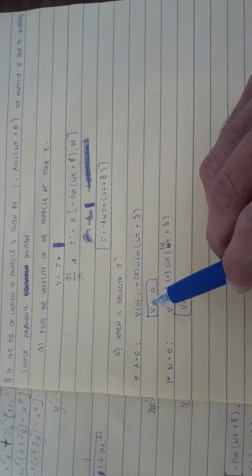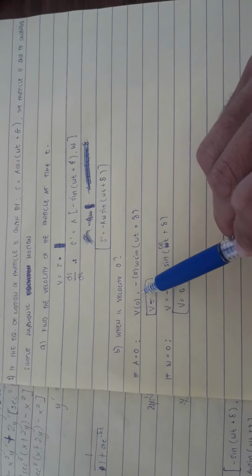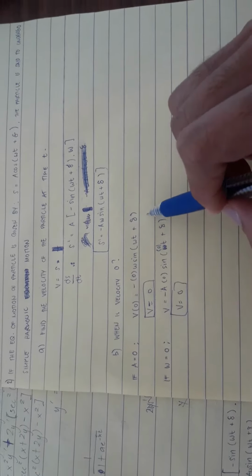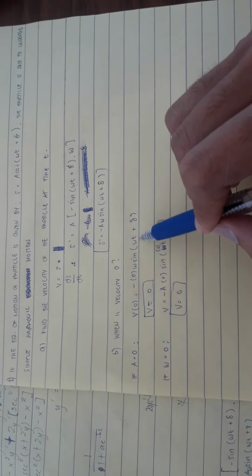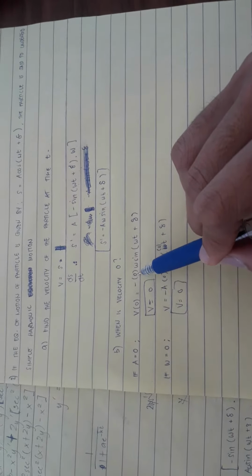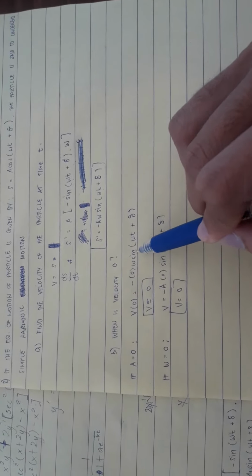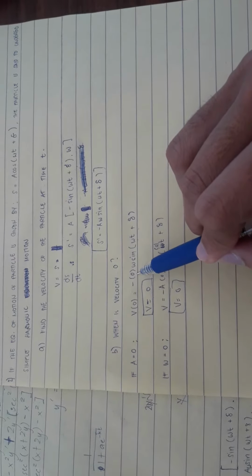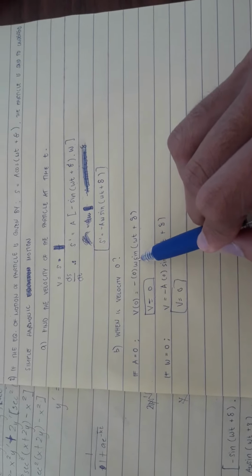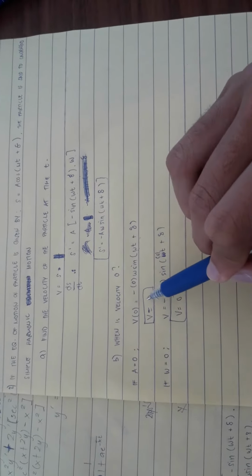Next, when is velocity 0? If a is equal to 0, we can simply determine that the answer is 0, since all of the equation is a product: constant times constant times constant times sine of the angle. So 0 times w equals 0 times sine of the angle, and the final answer would be 0.